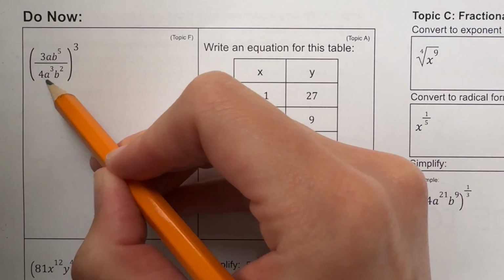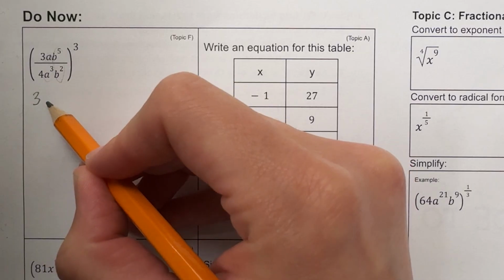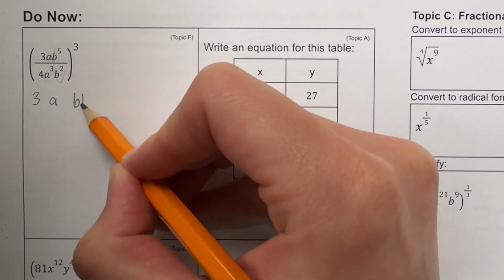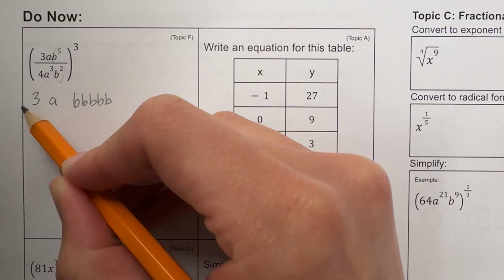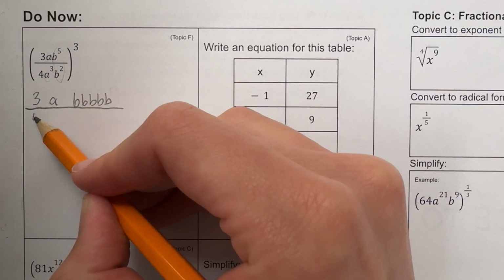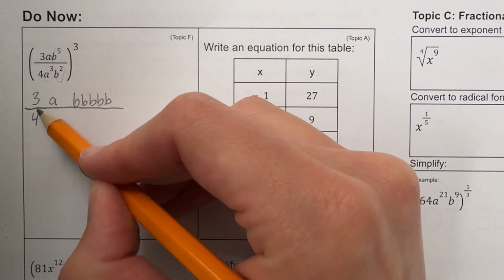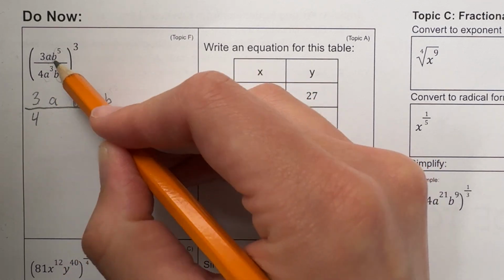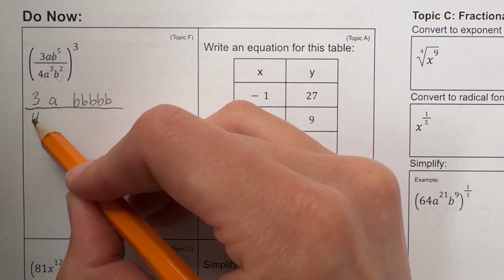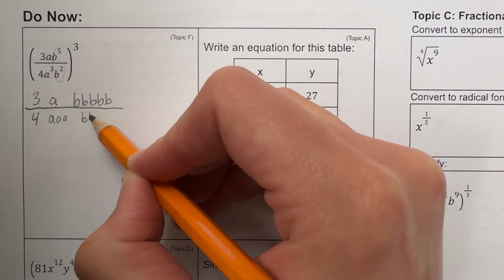In this case, I notice that I have a's on the top and a's on the bottom. I have b's on the top and b's on the bottom. So I'm actually just going to write this out the long way, with a little space between them just so I can see them more easily. On the top, I had 3, 1 A and 5 B's. This 5 only applies to the B. On the bottom, I have a 4, 3 A's and 2 B's.